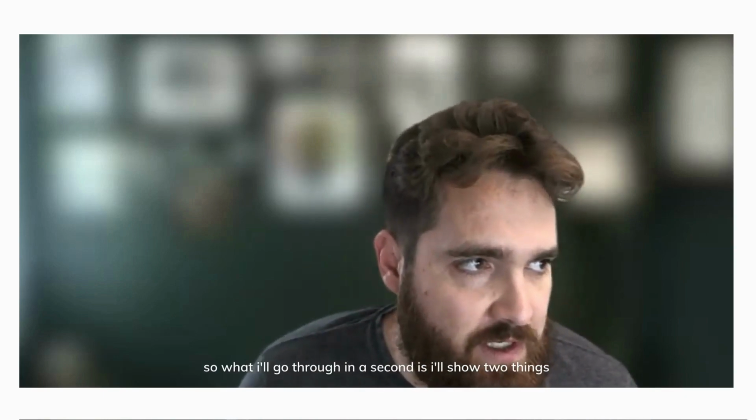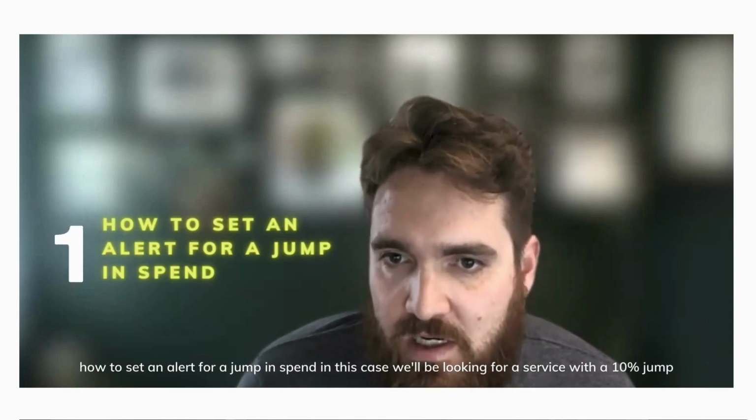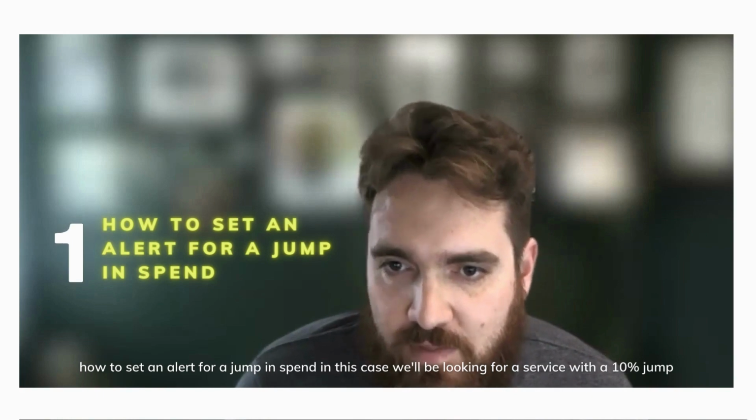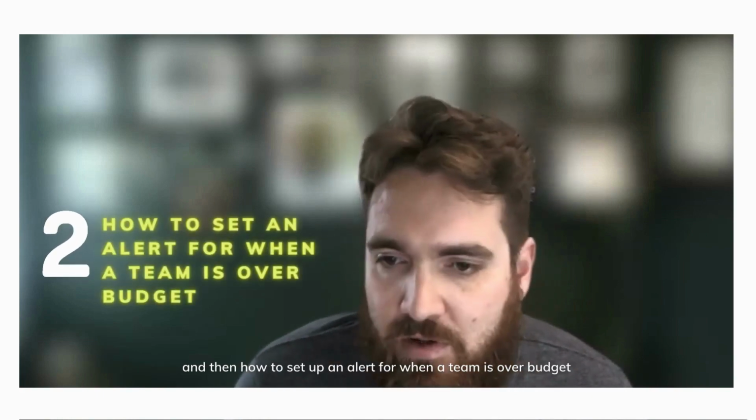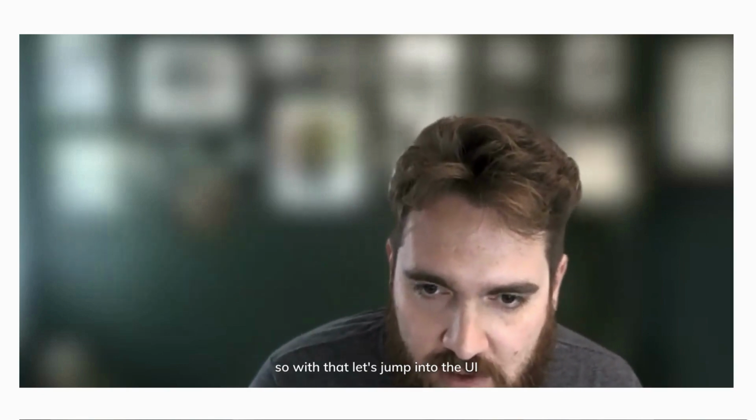What I'll go through in a second is I'll show two things: how to set an alert for a jump in spend. In this case, we'll be looking for a service with a 10% jump, and then how to set up an alert for when a team is over budget. So with that, let's jump into the UI.